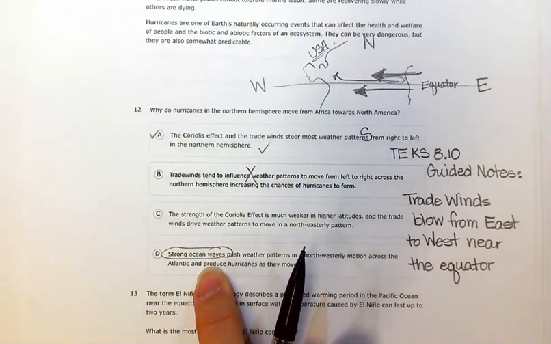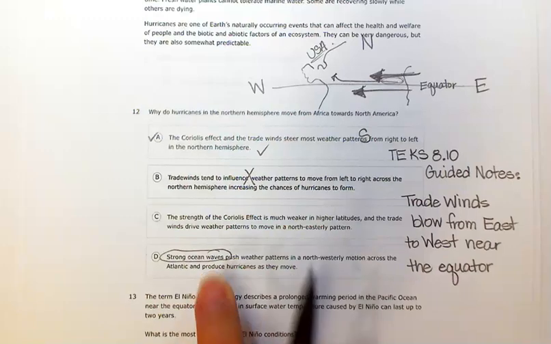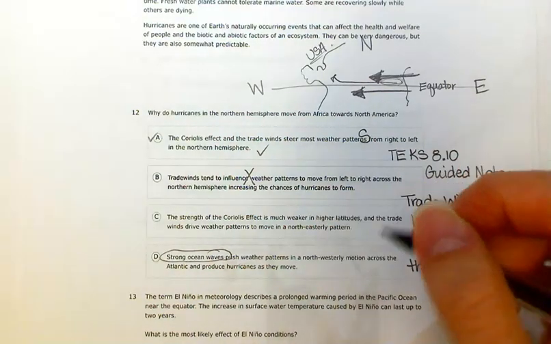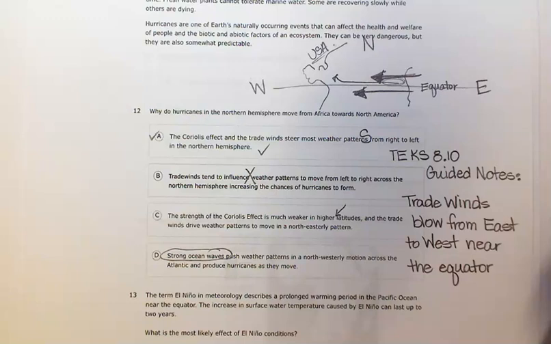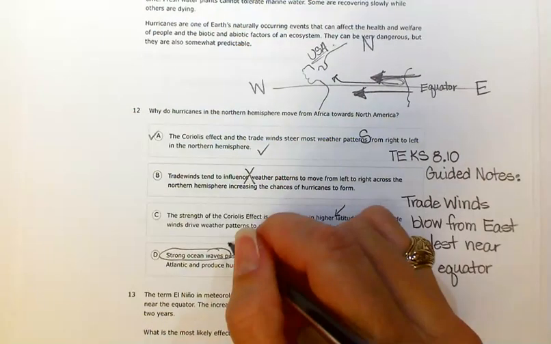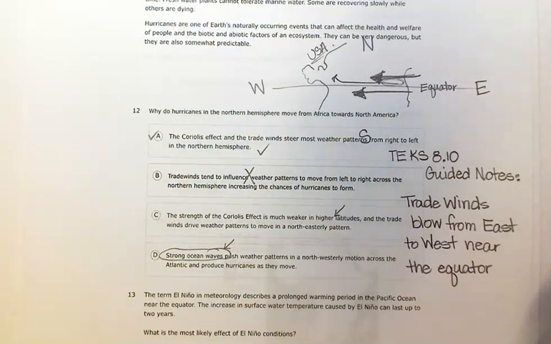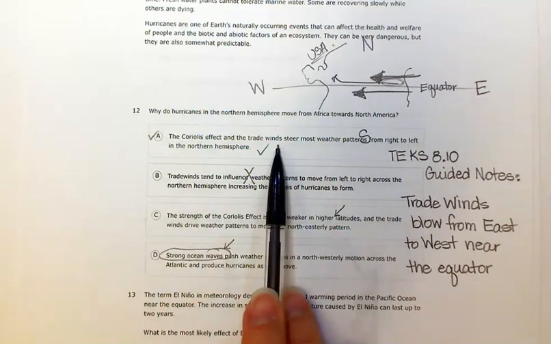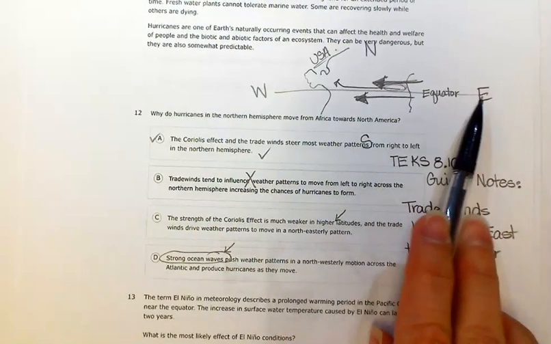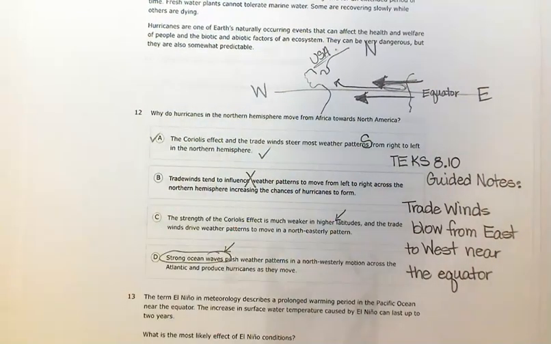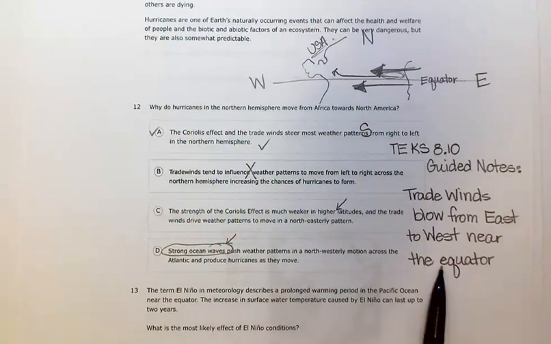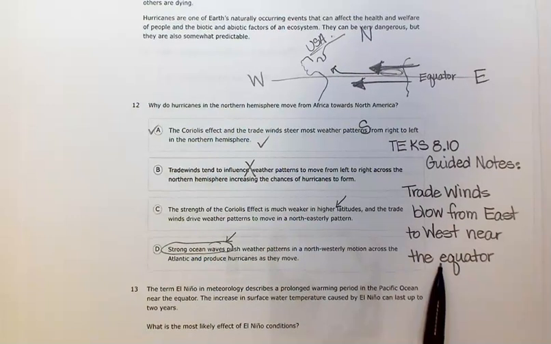Hurricanes are not caused by ocean waves, okay? So, like just here, false information. Here, just bogus. They're trying to tell you that ocean waves cause hurricanes. That's not true. Okay, so the only thing that makes sense is that the Coriolis effect and the trade winds steer most weather patterns from right to left in the northern hemisphere. Okay, and that is partially from the information that you already knew or should have known, and partially from the reading that you just had.